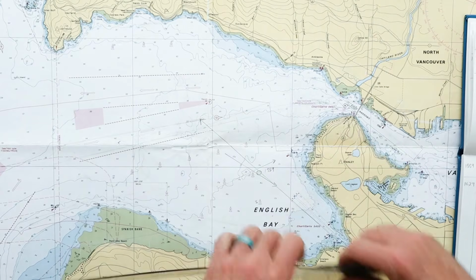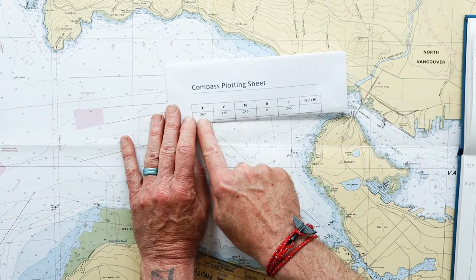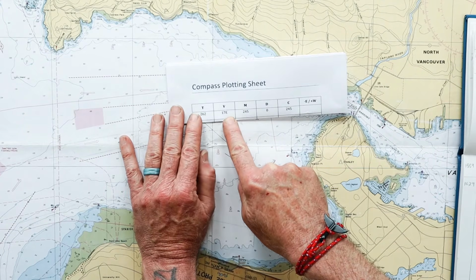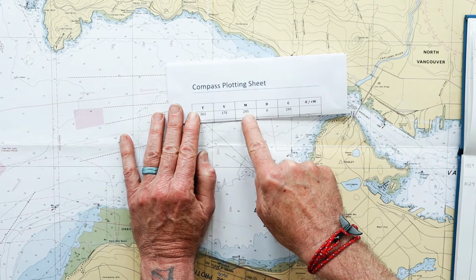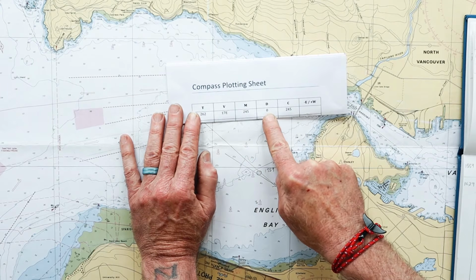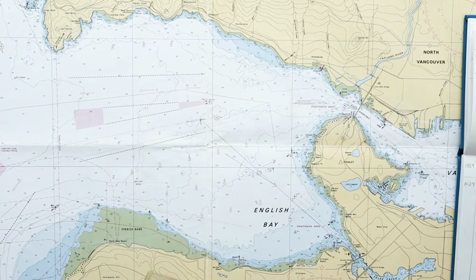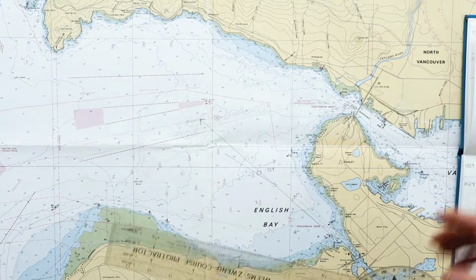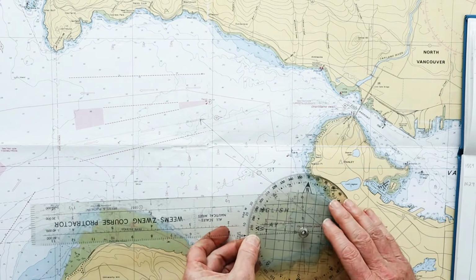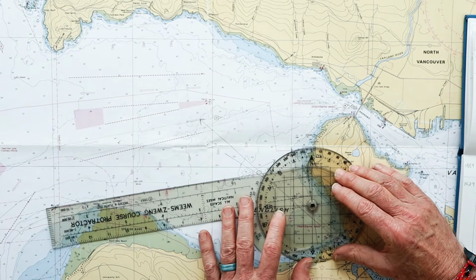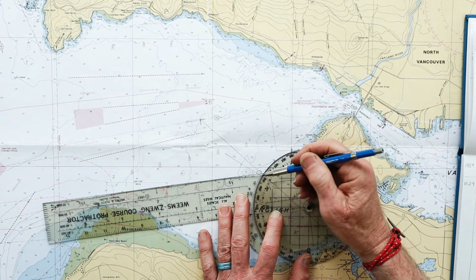So now I want to project a course out here, and as it was, I followed a course of 262 degrees true, so I'm going to actually convert that. So using my compass plotting sheet, 262 degrees true, minus 17 east, because I'm going from true to compass, gives me a magnetic bearing of 245. I do not have a deviation card for my boat, so I'm going to assume a compass bearing of 245. But that's what I'm going to steer, but I'm actually going to plot 262. So I go to 262, again, line up the north, take my spot, my fix, and then I'm going to draw my course line.